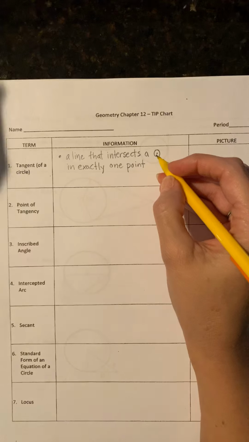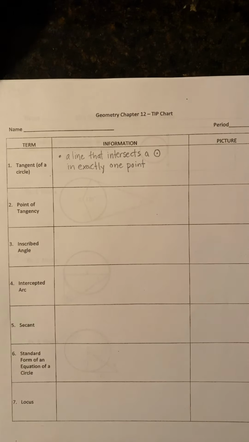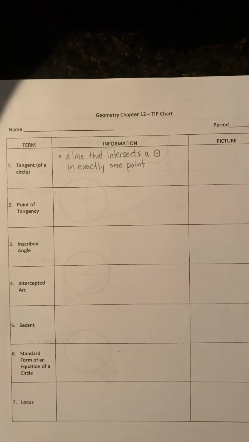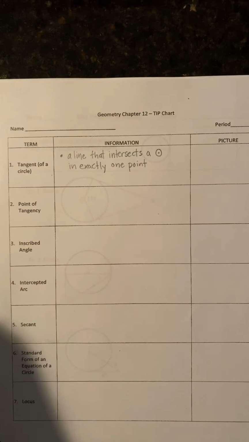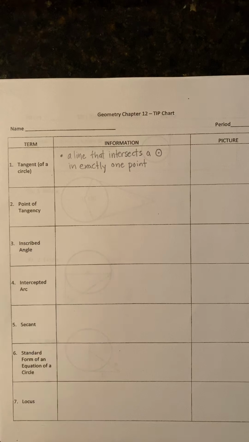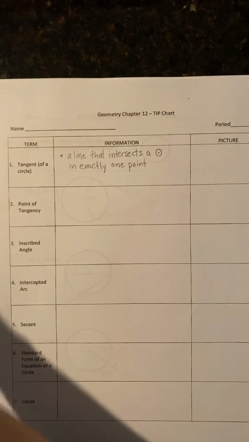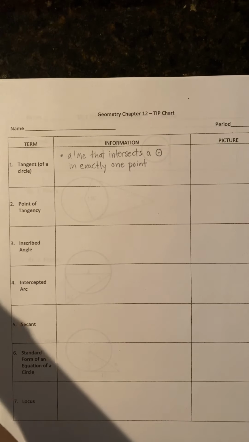Now, I don't know if I've mentioned it before, but when I write the word circle, I put just an O, but I put a dot in it. And the reason I put a dot in it is because if you don't, sometimes when you name circle C or circle A, it'll look like you're writing OC or OA. So that's why we put a little dot in the circle symbol.